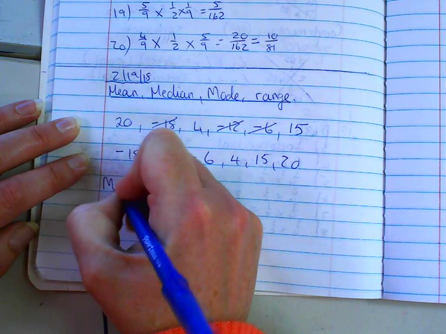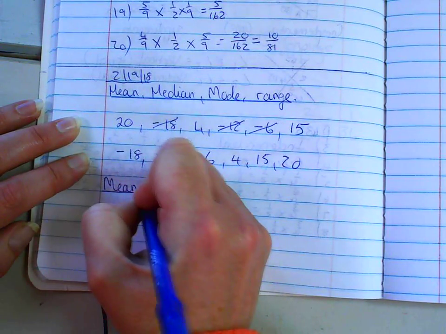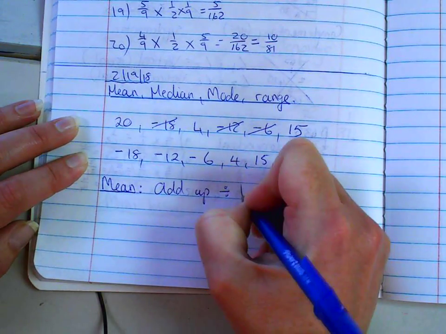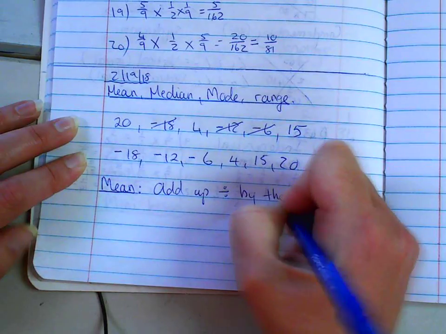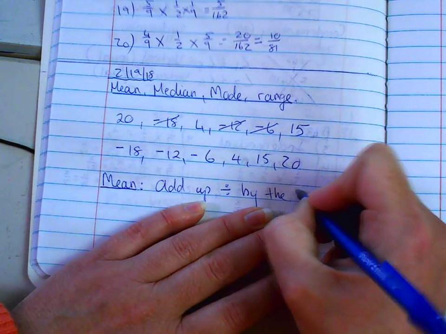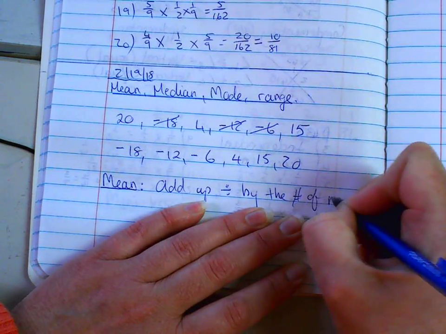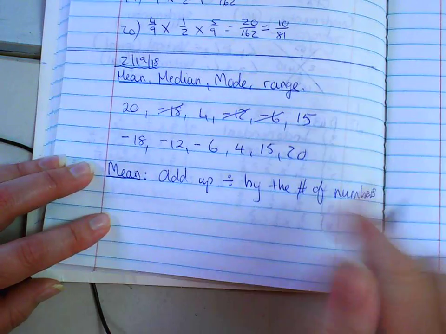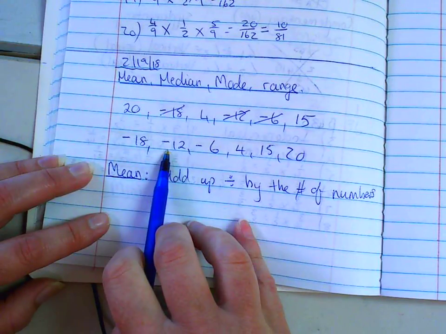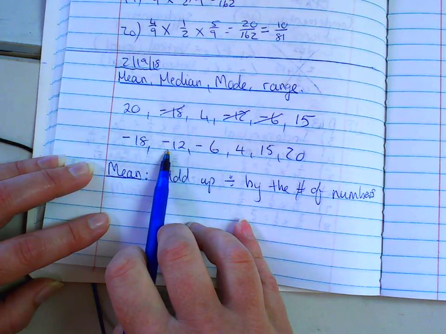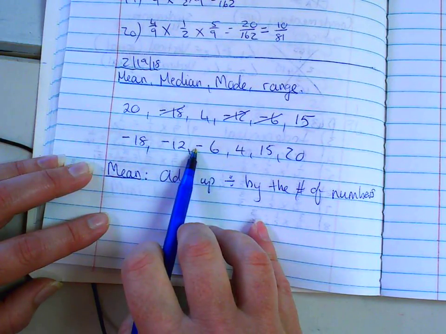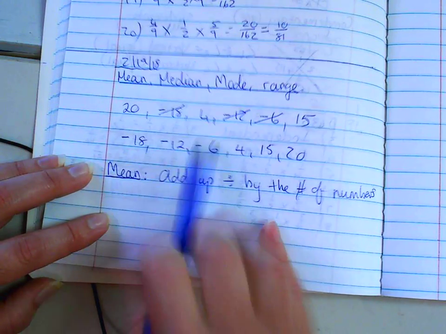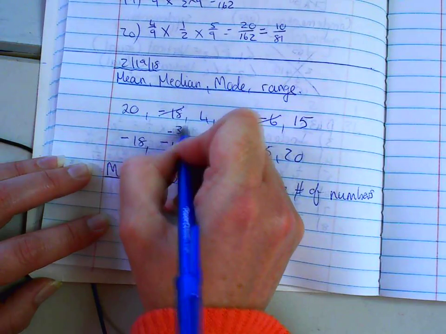To get the mean, I add it all up and divide by the number of numbers. So let's add it up. Negative 18 and negative 12 is negative 30. Negative 30 minus 6 is negative 36. What did I do? I put all my negatives together. So this is negative 36.